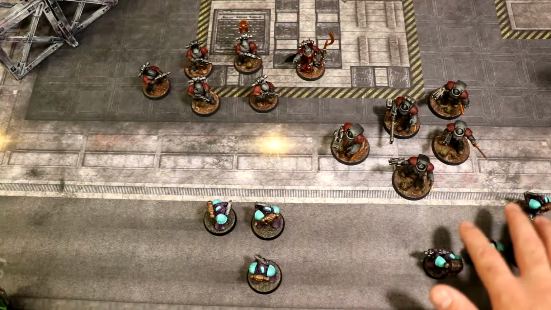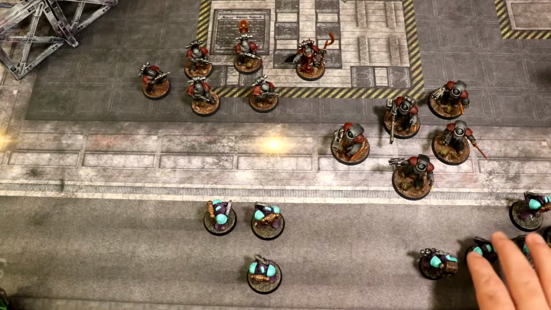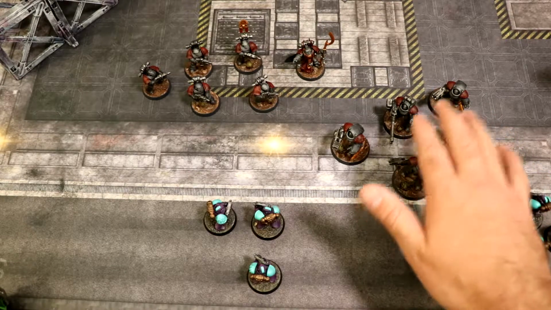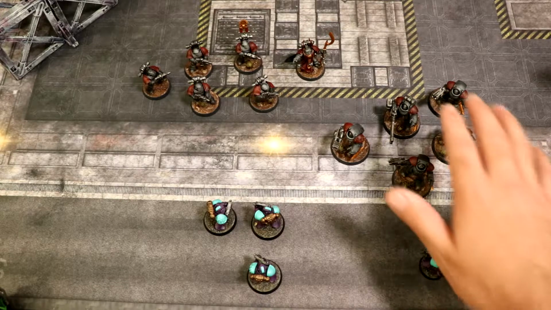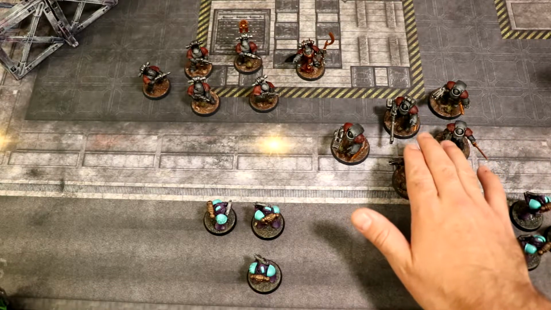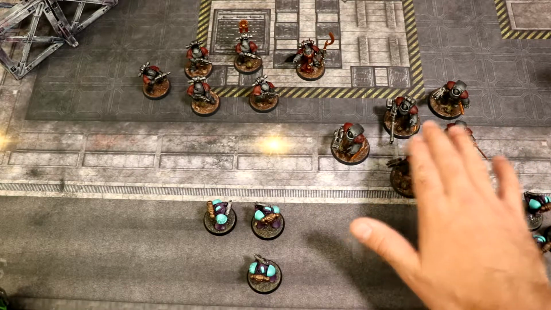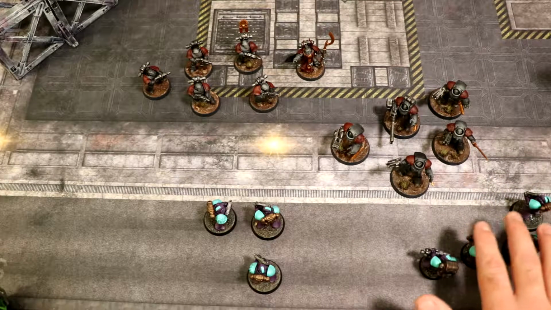But then let's say this player also chooses this unit of Space Marines over here to charge this unit as well. So they declare a charge against the Chaos Space Marines here, and again, these Space Marines are able to fire Overwatch at this unit.